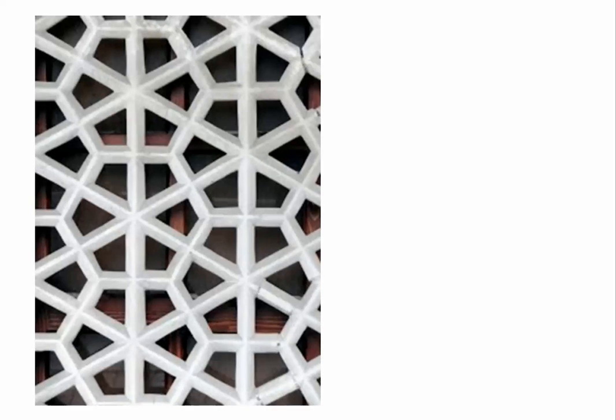Howdy. The purpose of this video is to practice identifying symmetry operations in 2 dimensions and then to practice drawing them on a pattern so we can communicate them to others. So we're going to work with this lattice that appears to be covering a window of some sort.